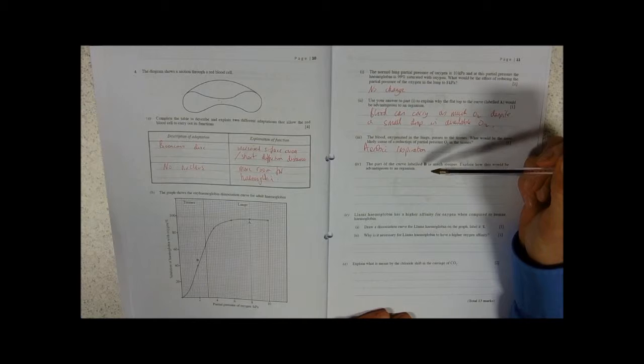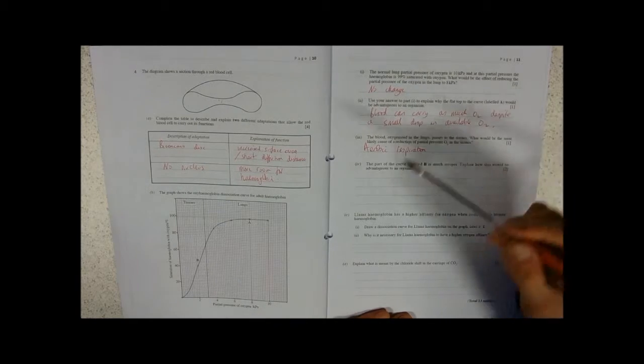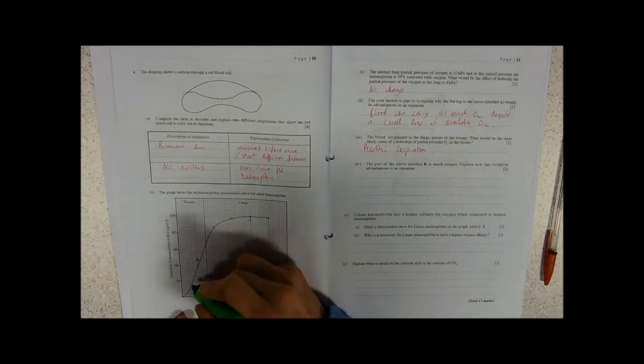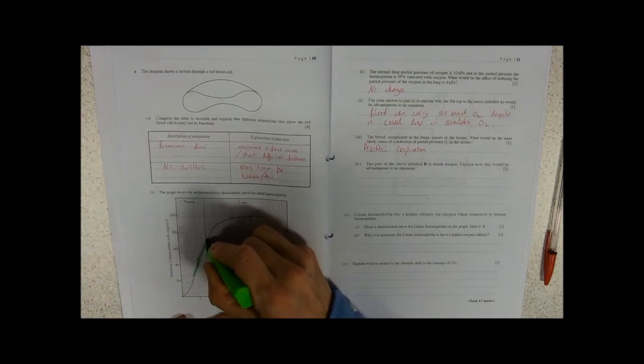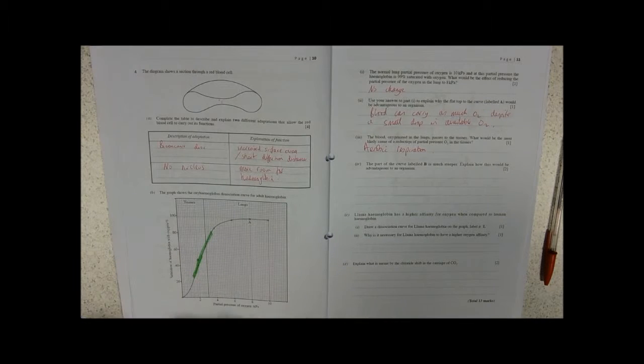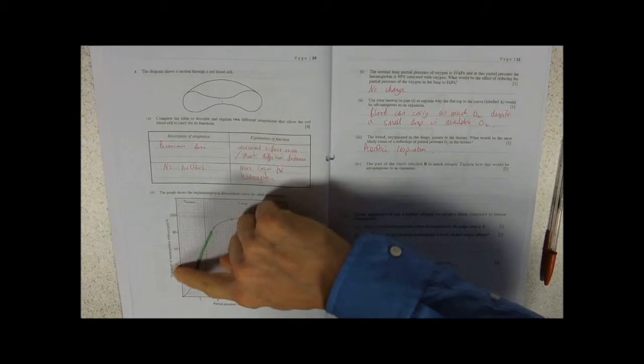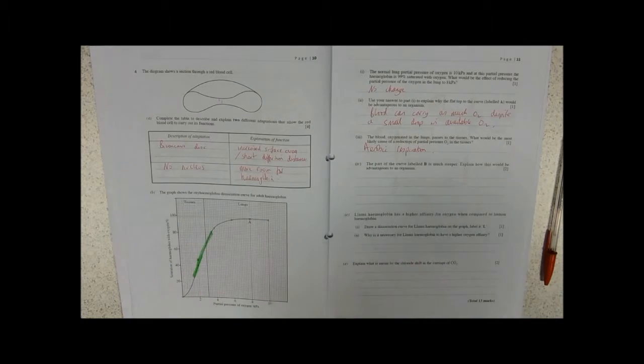The part of the curve labelled B is much steeper, so this region here. Explain how this would be advantageous to the organism. So all of these curves have got a steep part in the middle, and the steepness means that a small change in the partial pressure of oxygen at the bottom means a large change in the saturation.